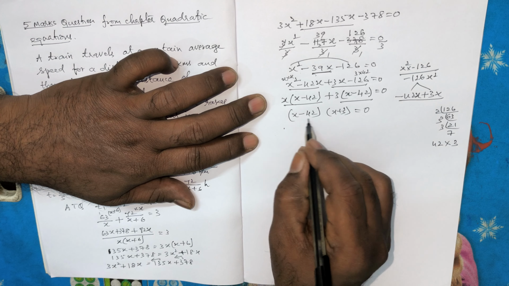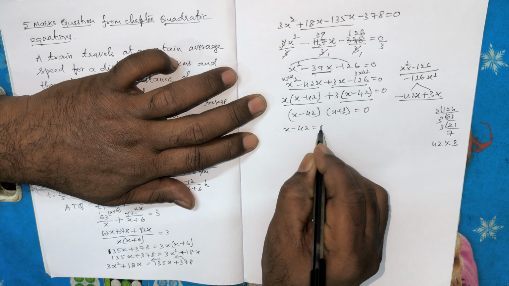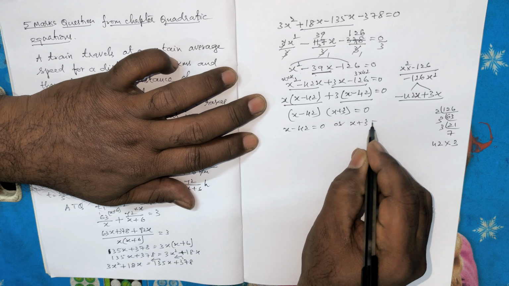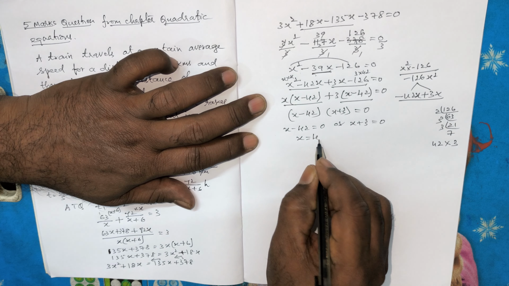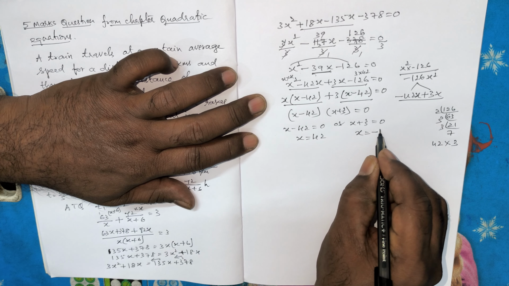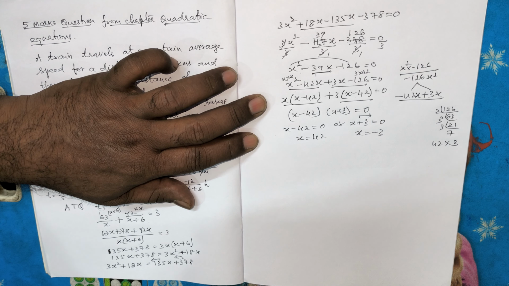Now when the product of these two is 0, either x minus 42 must be 0 or x plus 3 should be 0. Then in this case x is equal to 42, 0 plus 42 is 42, x is equal to minus 3. We are transposing it to that side, sign becomes minus.